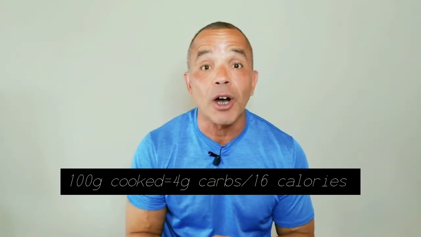Zucchini. 100 grams cooked equals 4 grams of carbs, 16 calories. You can buy a cheap spiralizer so that you can cut it into noodles. And also when you cook it, I recommend you put it in a bowl with a paper towel underneath. Cook it in 5-minute increments until it becomes tender enough for you to eat. I like mine al dente. I don't like when they get mushy. Combined with low sugar sauce, meatballs, and grated cheese, super tasty.